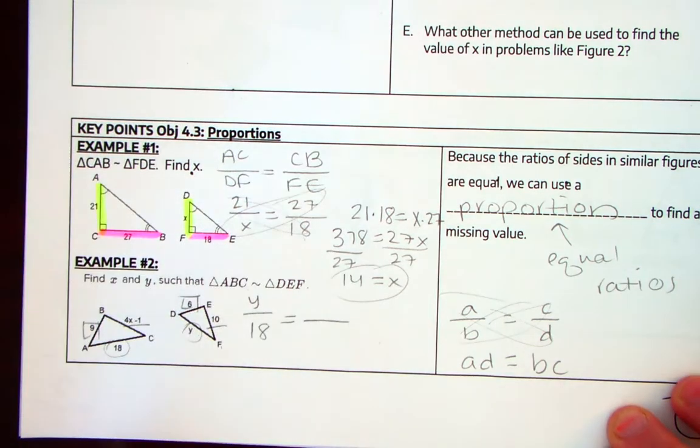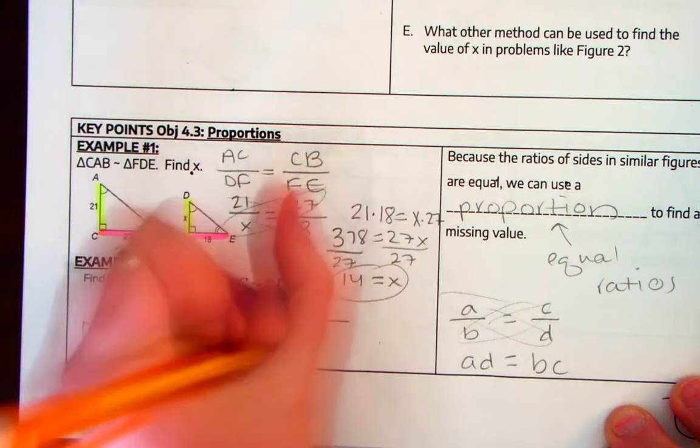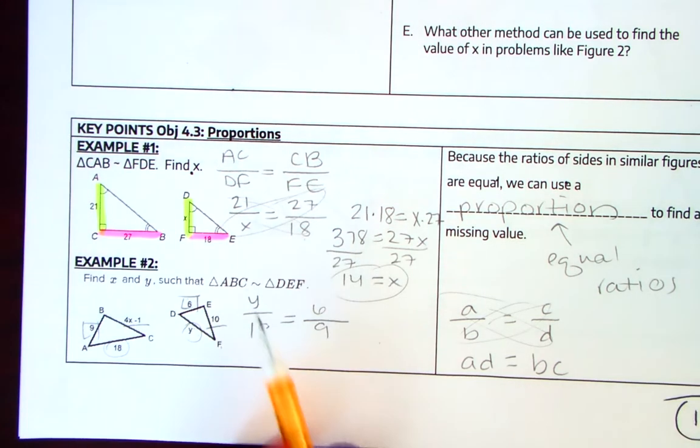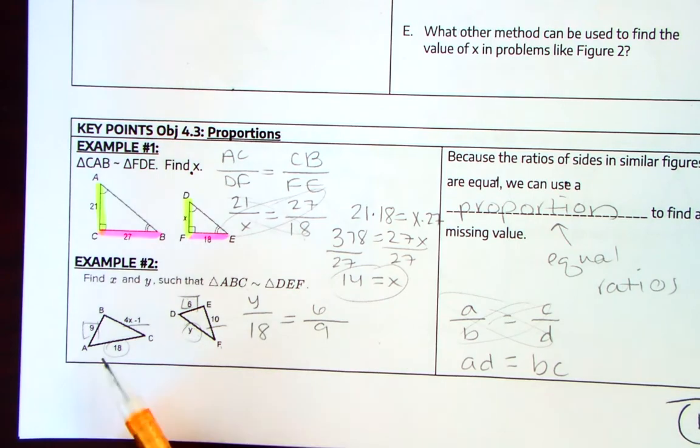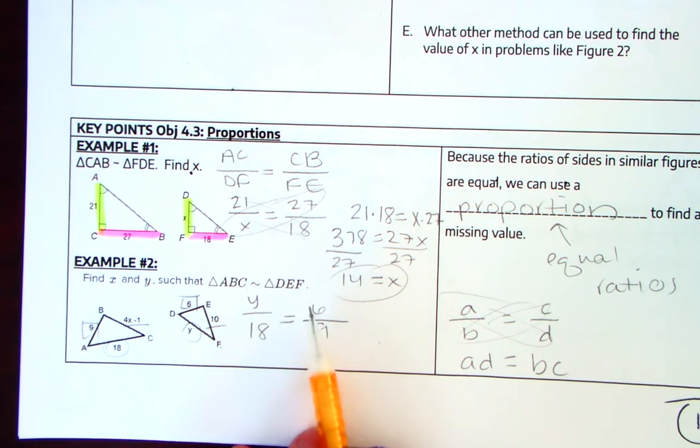Okay? So I'll set y over 18 equal to 6 over 9. Now notice, it doesn't make sense if I'm going to go y over 18, DEF over triangle ABC, and my next number up here is not also from DEF over ABC. I can't switch the 9 and the 6.